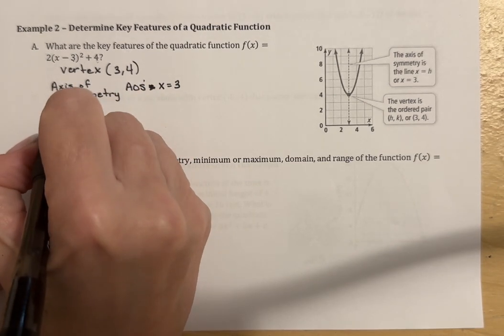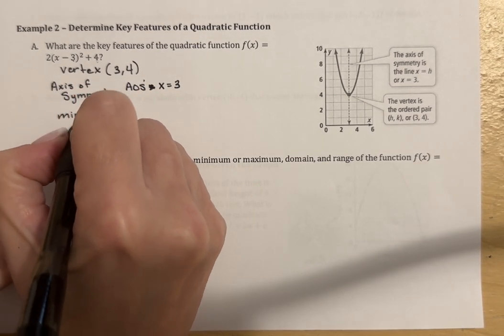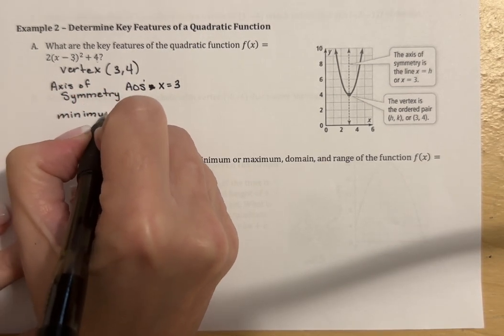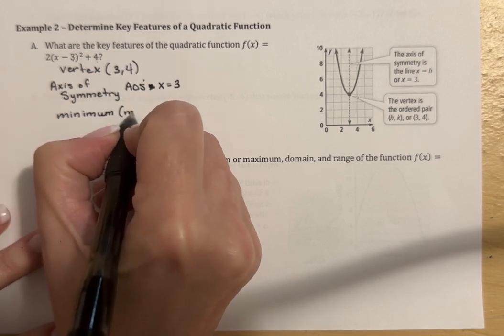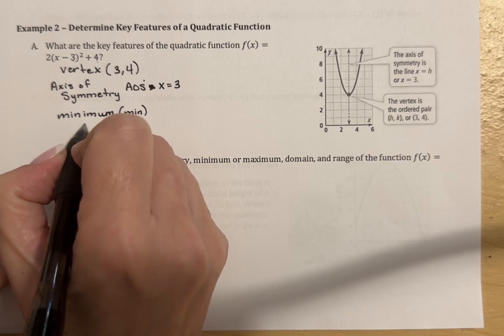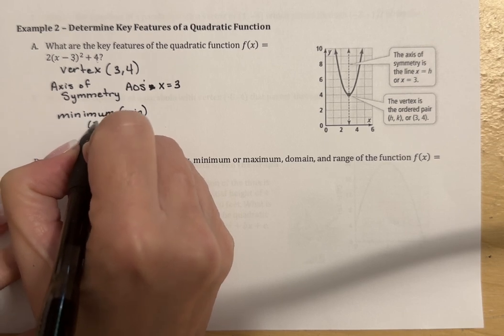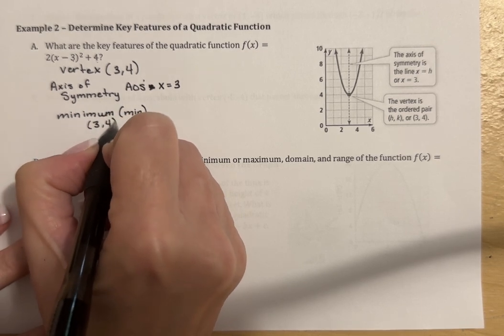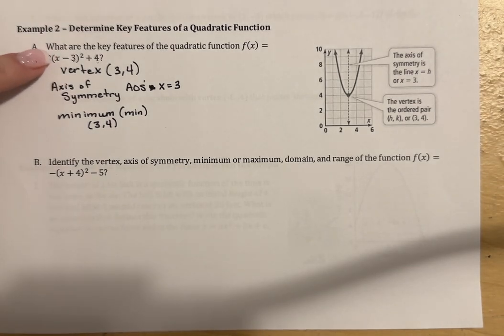So we have a minimum, and from here on out I'll just write min. And that minimum is going to be the vertex. So I got all of that information just from the vertex. So vertex, axis of symmetry, and minimum or maximum all go together.